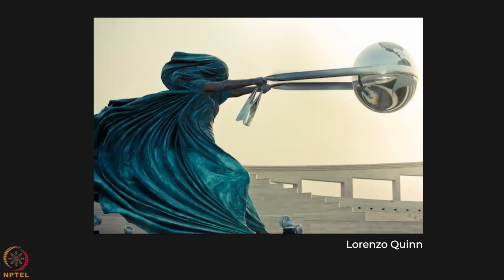Now, other than that, what are all the other abstract elements that are depicted through this sculpture?